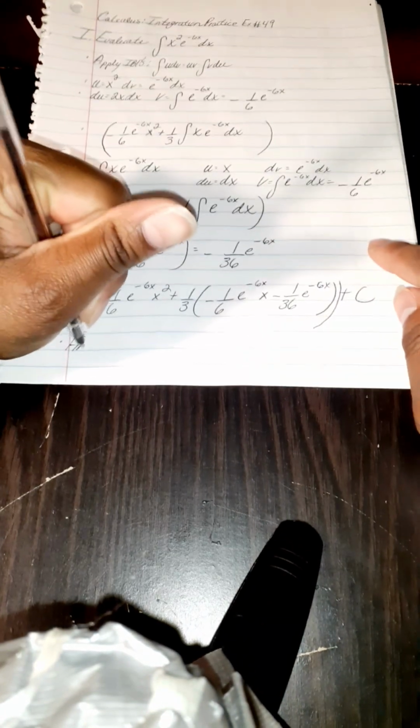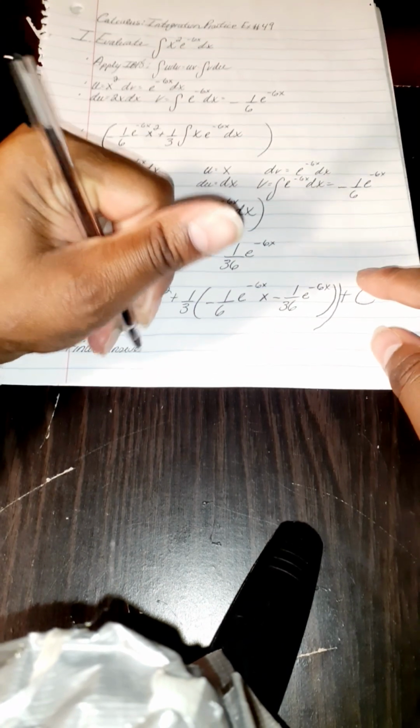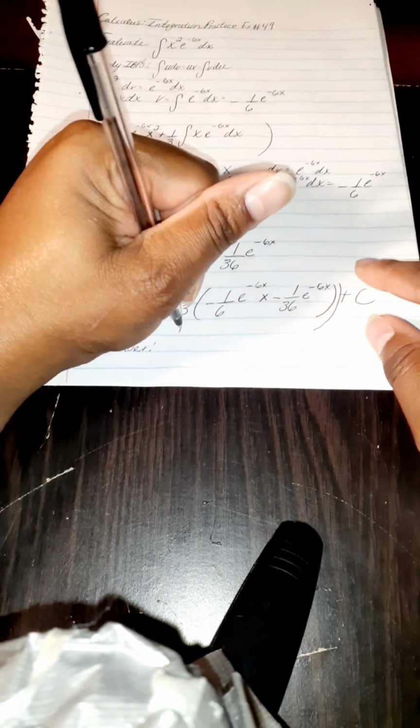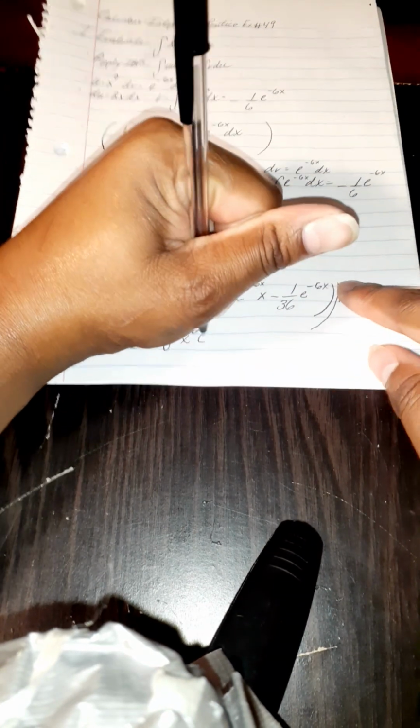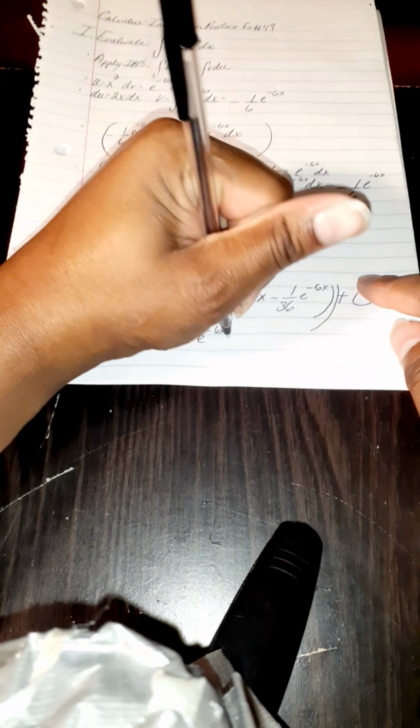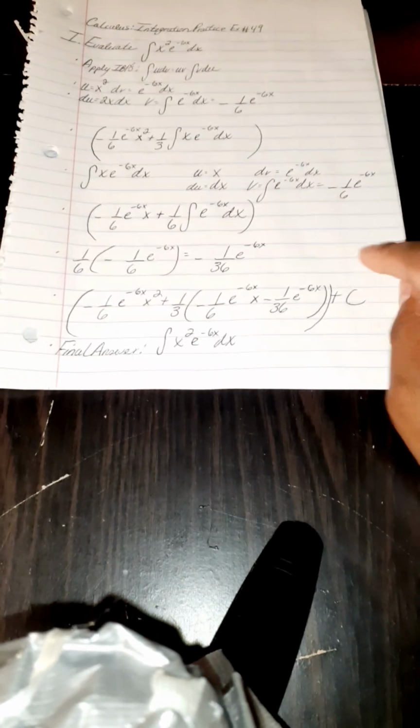Clean it up, simplify it a little bit. That way your professor can't come up with any excuses to take points from you. And I always tell students to do that. Don't give your professor the chance to take anything away from you. So try to simplify as much as possible and go back and check your arithmetic.